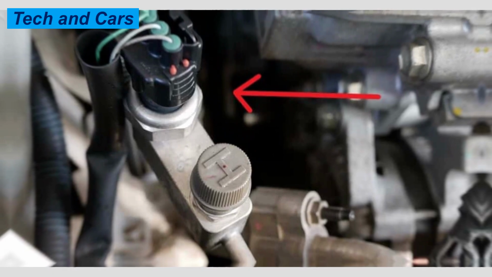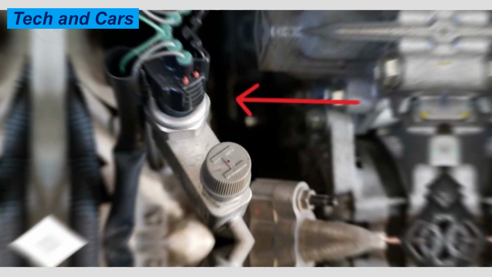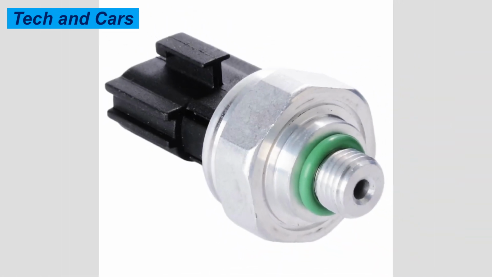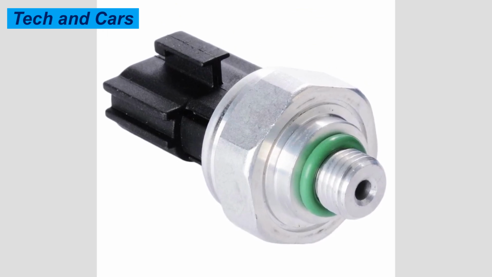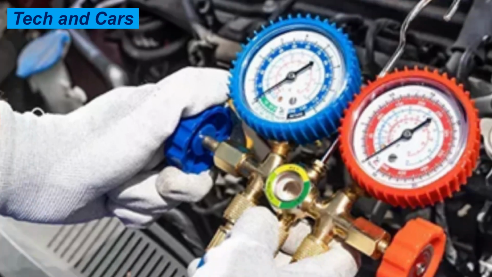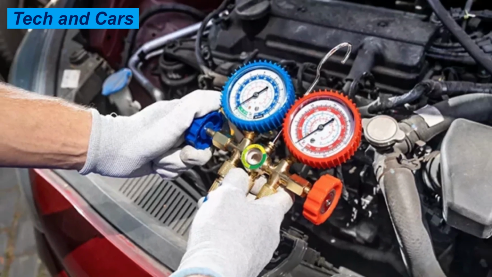In this video, we are going to have a look at symptoms of a bad air conditioning pressure switch. A faulty air conditioning pressure switch is a common cause for air conditioning problems. The air conditioning pressure switch is a safety switch designed to protect the expensive air conditioning compressor from damage.